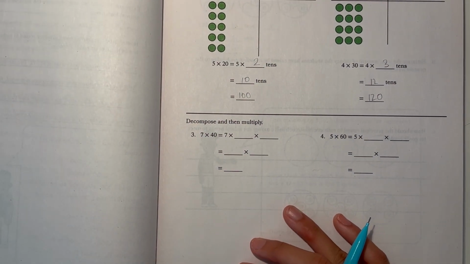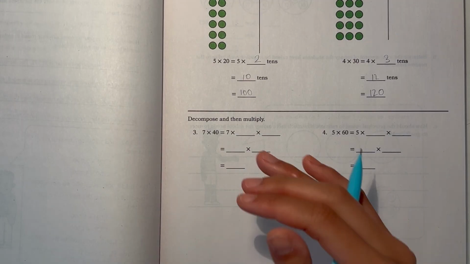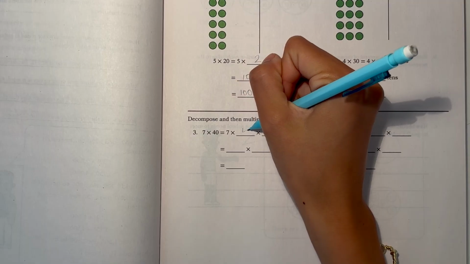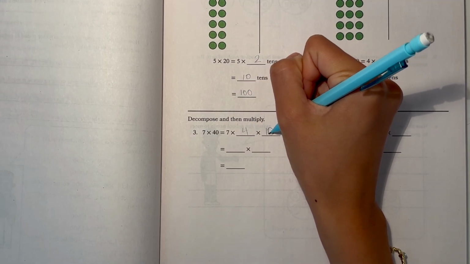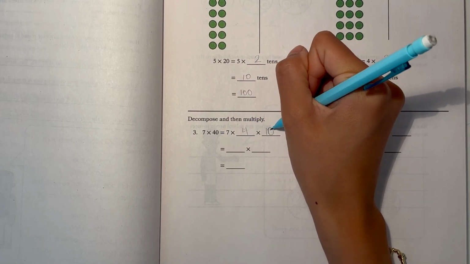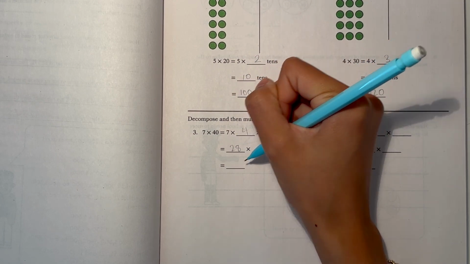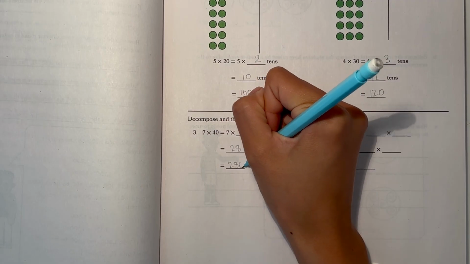Now decompose and then multiply. 7 times 40 is 7 times 4 times 10. We decomposed 40 into 4 times 10. 7 times 4 is 28 times 10, so you just add 0 at the end, that's 280.